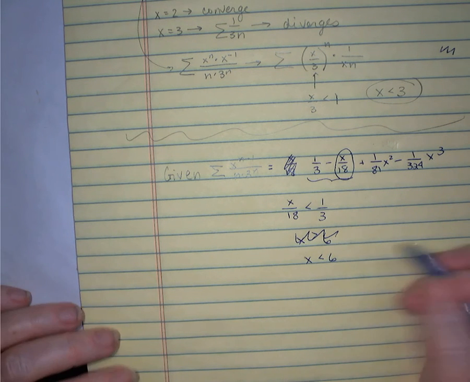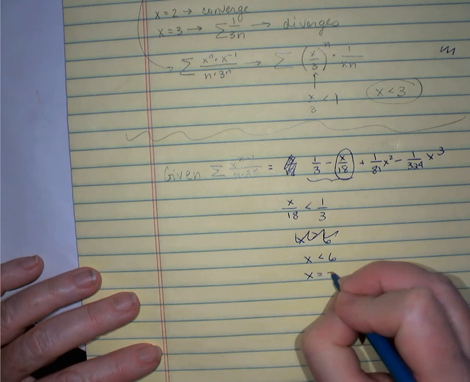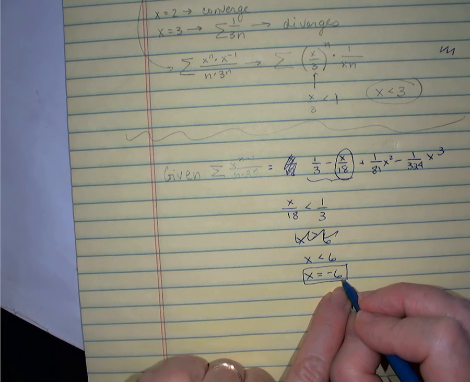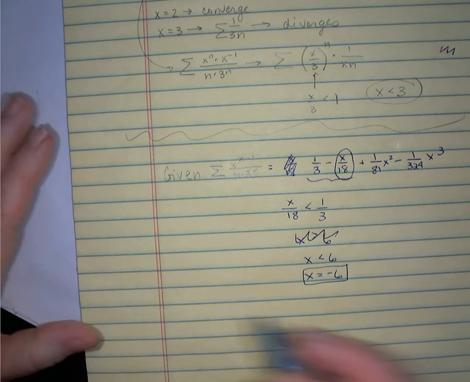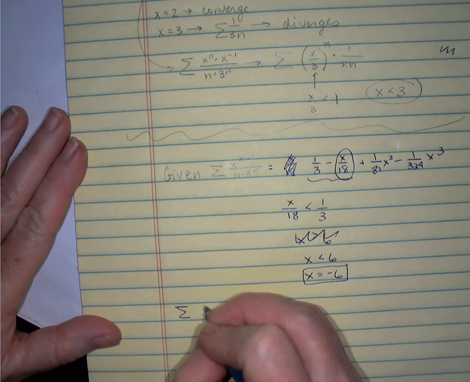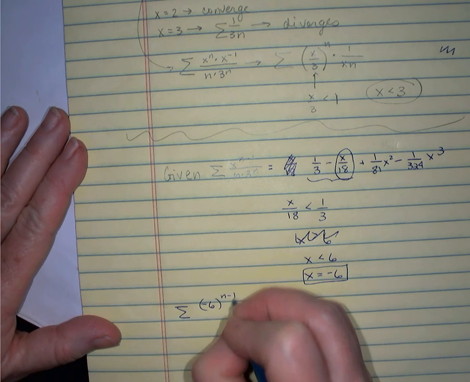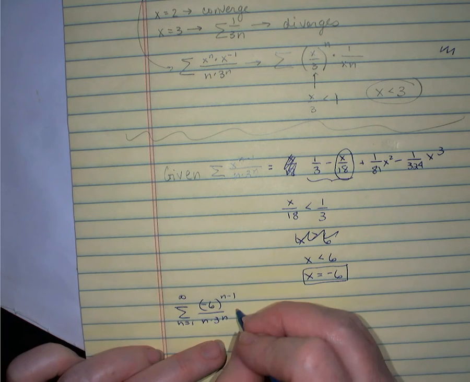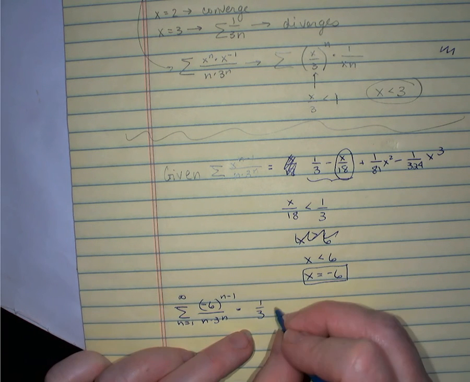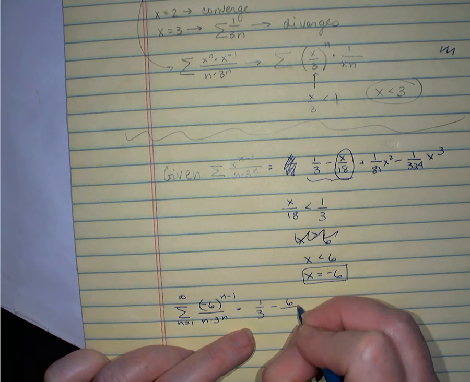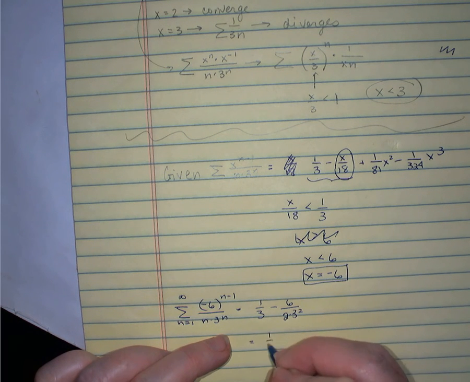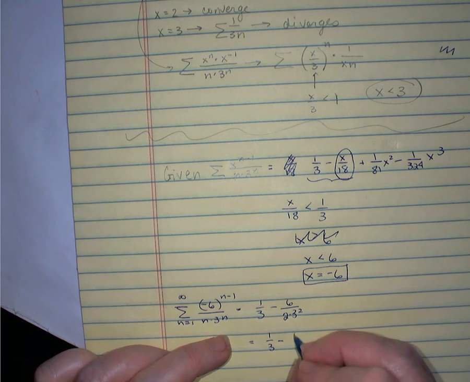And so what I am thinking is that when x is negative 6, we know that we're going in the negative direction. When x is negative 6, I'm thinking about that as being a place where this function is going to converge. So let's just plug that in and see what happens. So if we're looking for the sum of negative 6 to the n minus 1, over n times 3 to the n, and it goes from 1 to infinity, and we plug this in, we know we're going to have 1/3, and then we're going to have minus 6 over 2 times 3 to the second. Well, this really just gives us 1/3 minus, and this gives us 1/3.